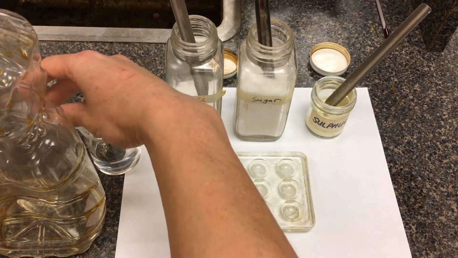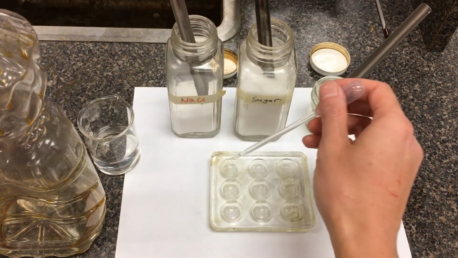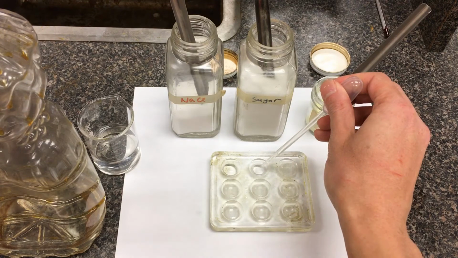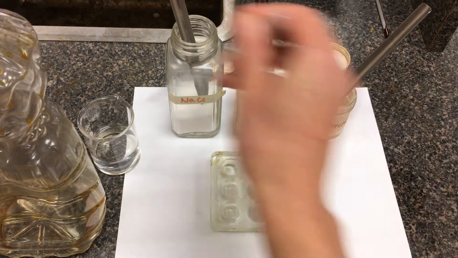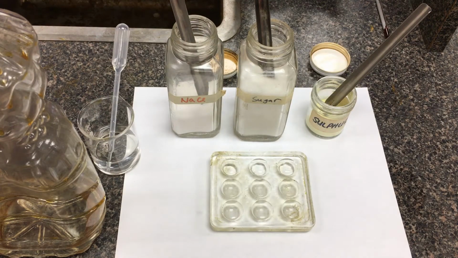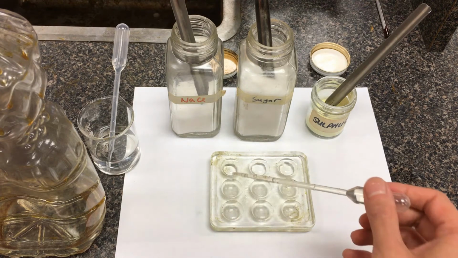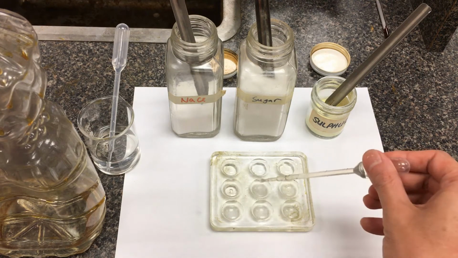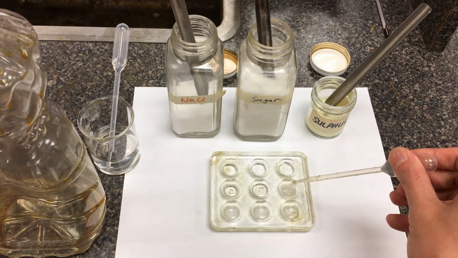We have a spot plate here. I'm just going to take a droplet. This is just tap water here. I'm going to load up these individual spot plates here. The other solvent that we're going to be testing it against is just some oil. So I already have some in this dropper here. I'm just going to put it in the second row here. So that's an oil solution here.